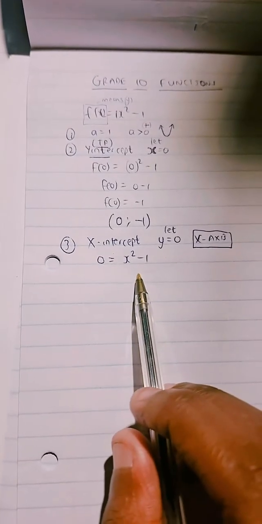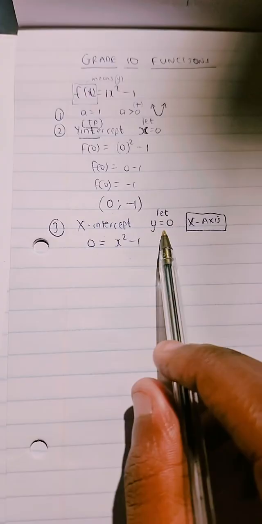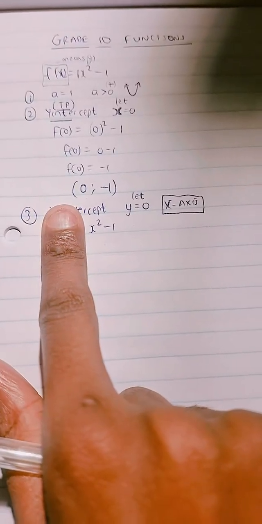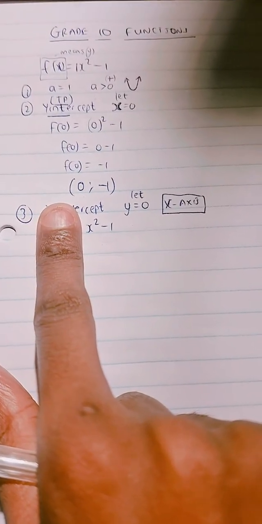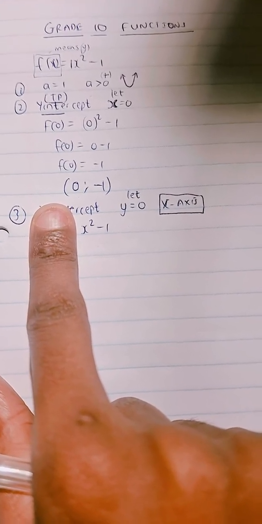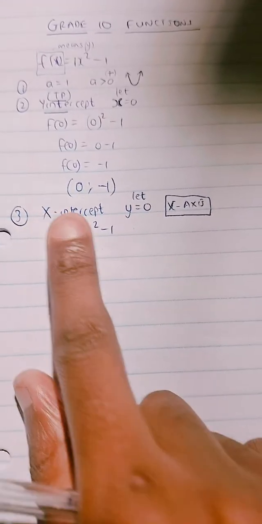Okay, it is functional notation, but it means y. So we let y be equal to 0, then x squared minus 1. We are now going to solve for x. What we see is an expression. What kind of expression is x squared minus 1? We call that expression a difference of two squares. So that means we are going to open two brackets and factorize.